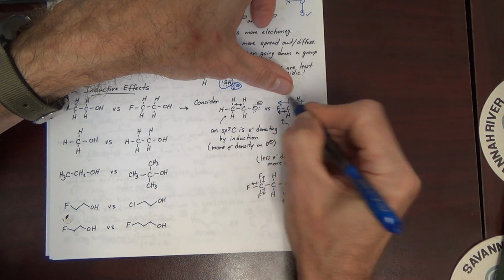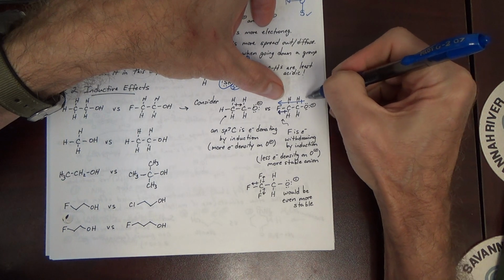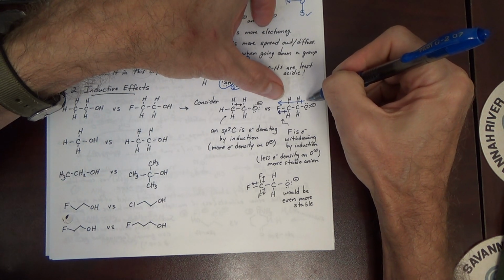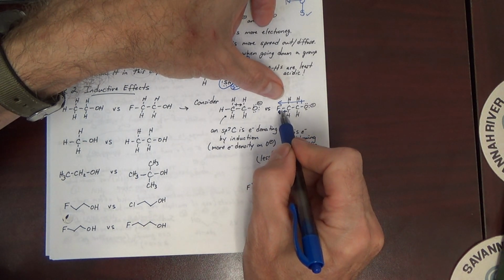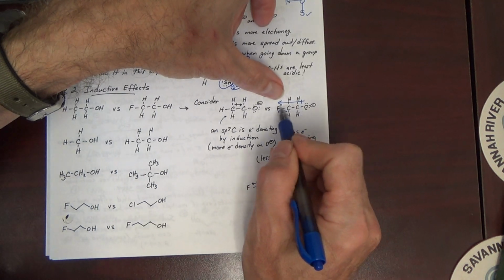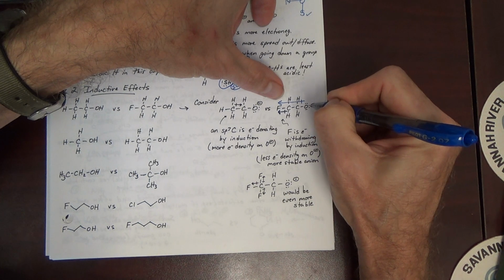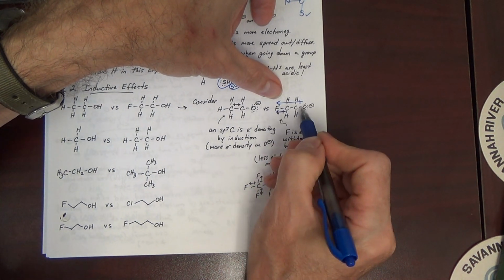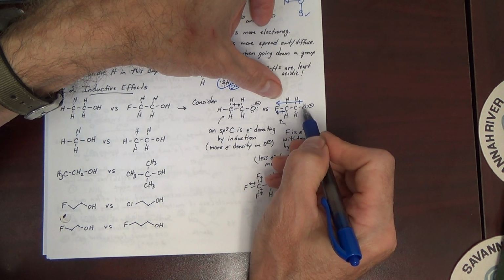Kind of like tug of war. If you got someone on the end pulling the rope, someone way over here will be pulled as well. Now we'll talk about a distance effect here, but that fluorine is pulling, and so some of the electron density that's here on this oxygen anion is pulled this way, and it's being pulled away from the oxygen nucleus.